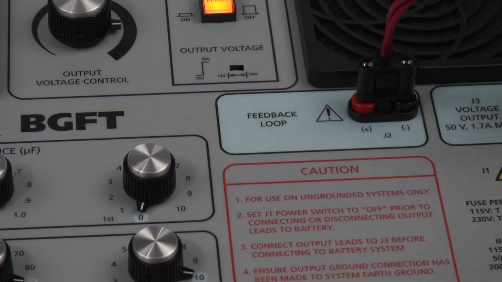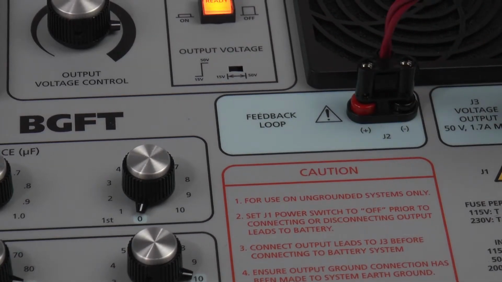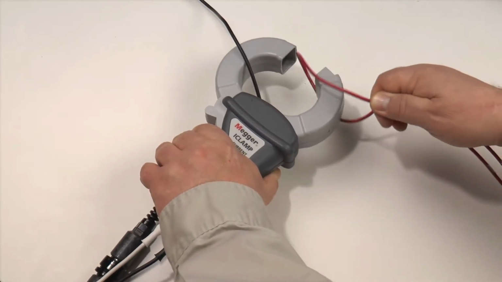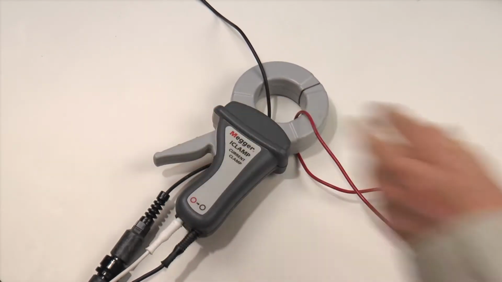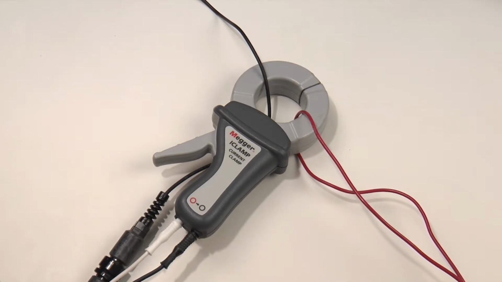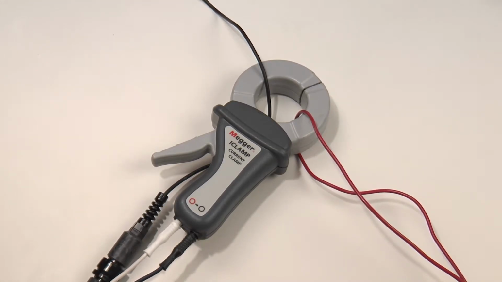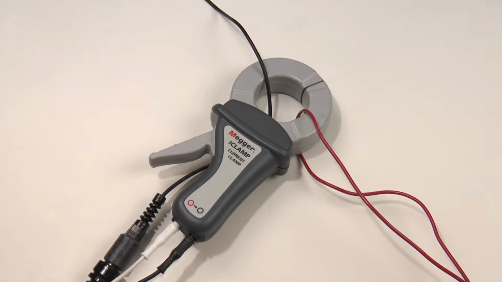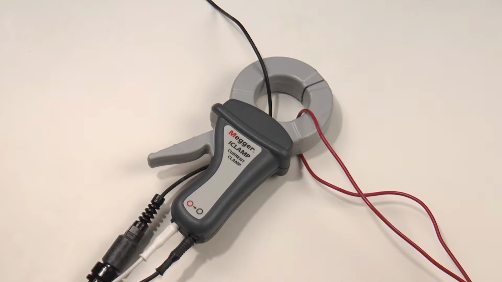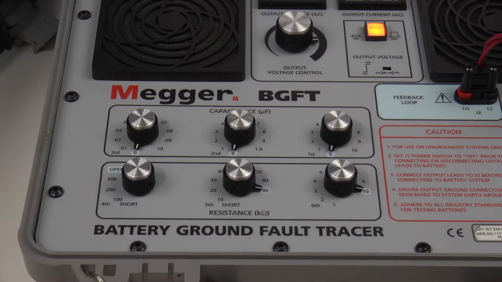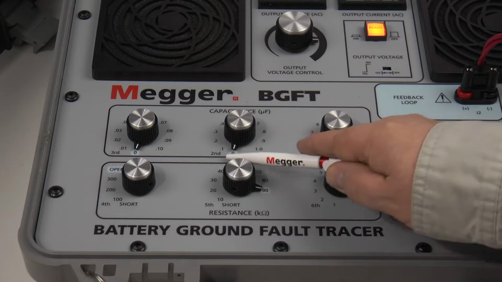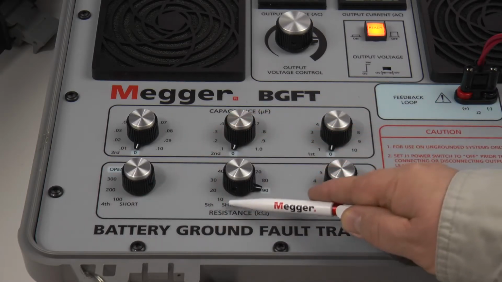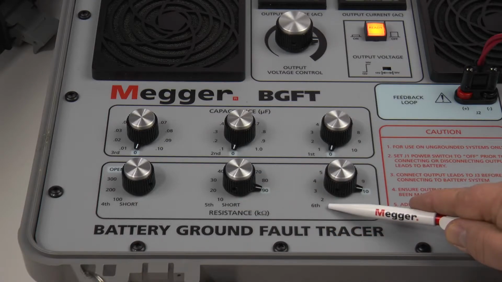Plug the feedback loop into the transmitter. Place the feedback loop inside the current clamp. This places the Wheatstone bridge in parallel with the fault current. With the Wheatstone bridge connected 180 degrees out of phase with the fault, we can tune the fault out. This allows us to determine the characteristics of the fault. Note the knobs on the Wheatstone bridge are labeled 1 through 6. Start with 1 and work through 6.